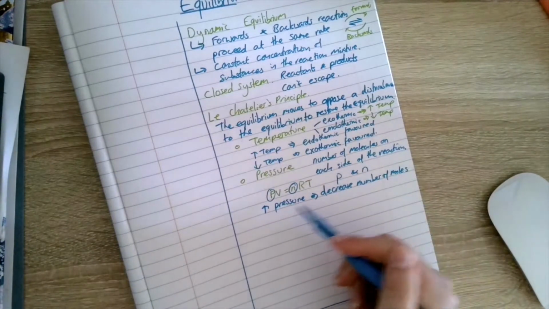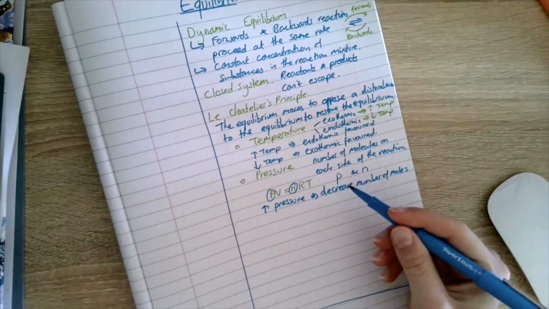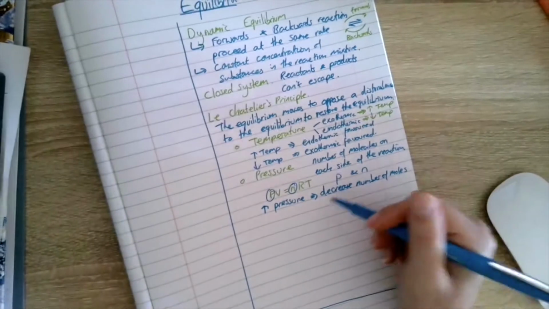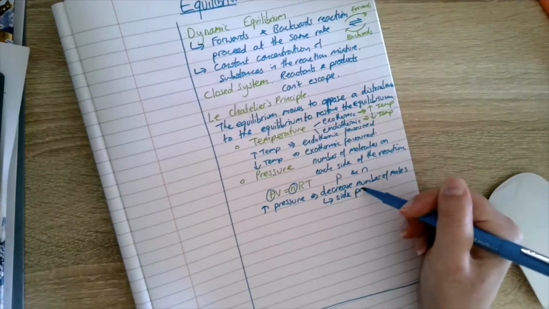So the change we're making is increasing the pressure, but the change in terms of the shift of the equilibrium is acting to decrease the number of moles, so the side producing fewer moles is favoured.